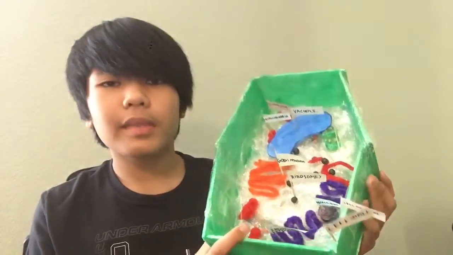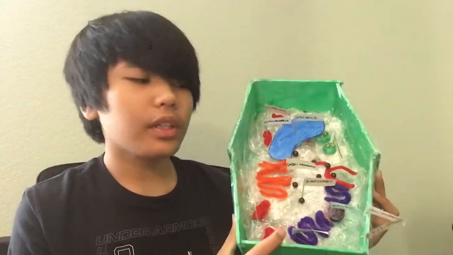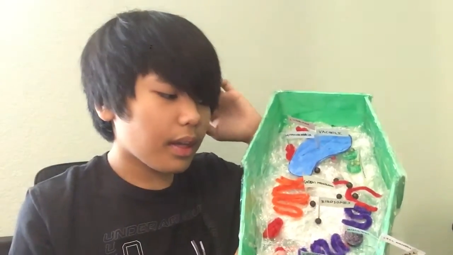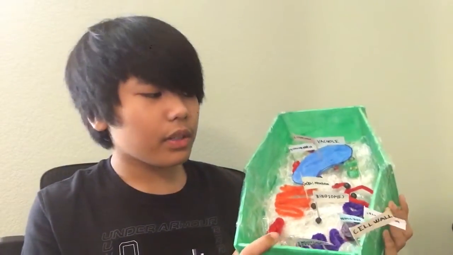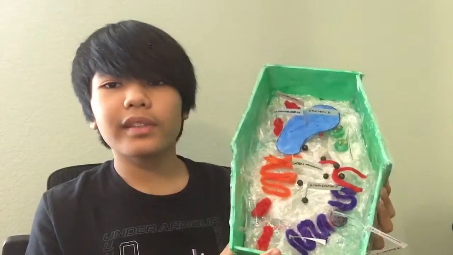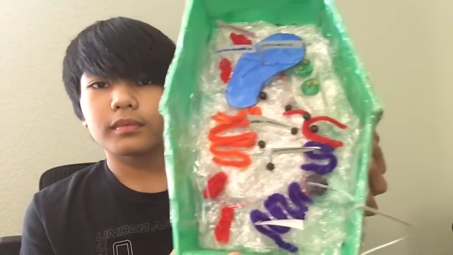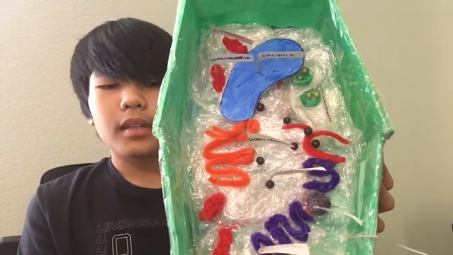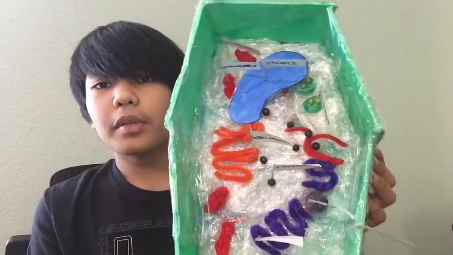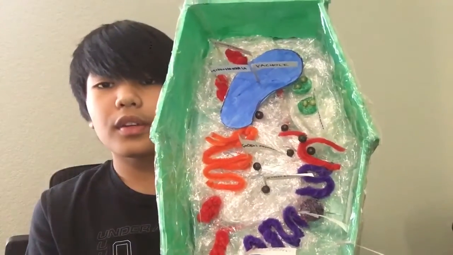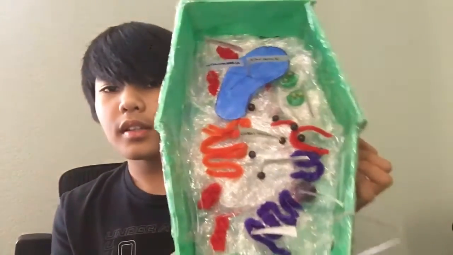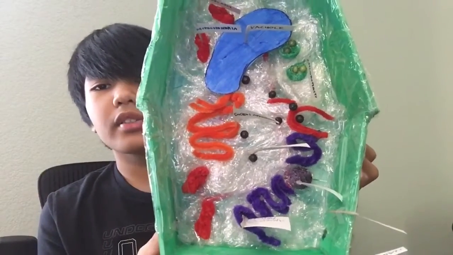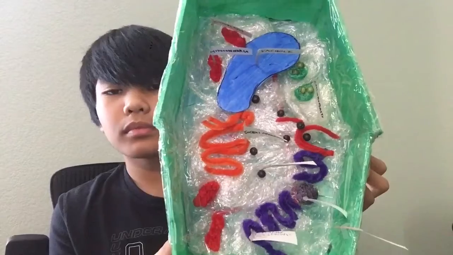All of the organelles flow in the cytoplasm, and it carries nutrients to the organelles that need them. In summary, the cytoplasm is what all of the organelles flow in, and it carries nutrients and any other materials that the organelles need to them.